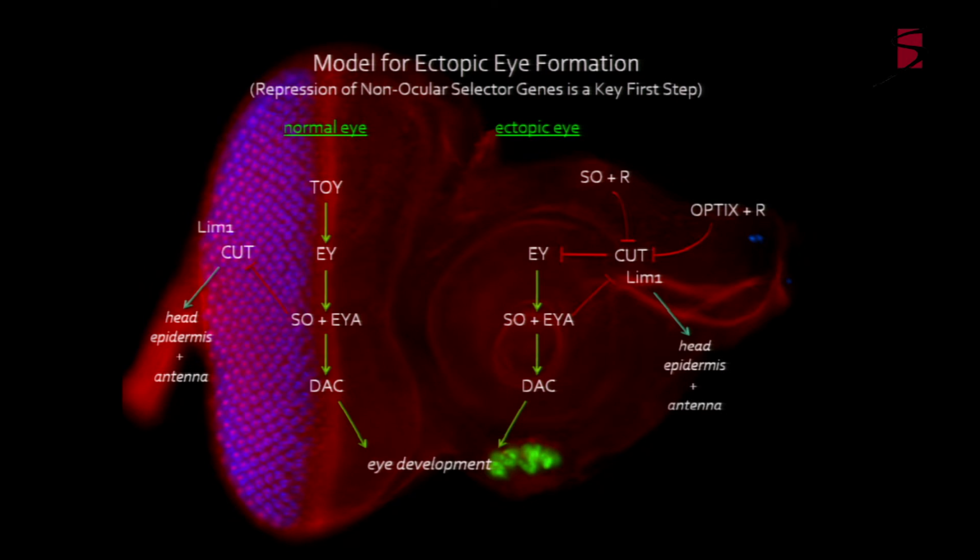So the idea is that in normal eye development, you have this cascade where Pax6 is turning on Sine oculis and Eyes absent through the downstream network, and one of its jobs is to promote eye development, which it does quite nicely. But what I've hopefully shown you is that this group of proteins, through a mechanism that we're still trying to figure out, is also repressing things like Lim1 and Cut and all of the other head epidermis genes to prevent these guys from turning on head epidermis and antennal fates within the eye field.